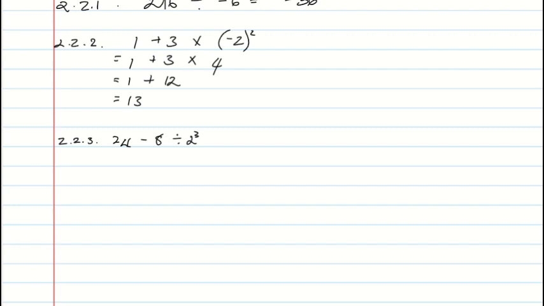So that's 24 minus 8 over 2 to the power of 3. What does 2 to the power of 3 mean? 2 times 2 times 2, 3 times. So that's 8. And then what is 8 divided by 8? It's 1. So there we have 24 minus 1. What is 24 minus 1?